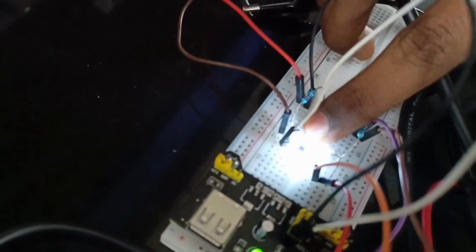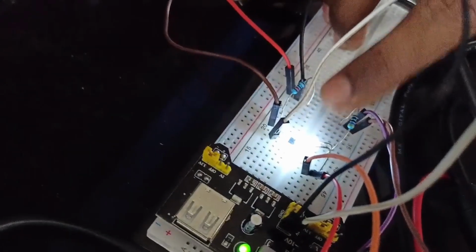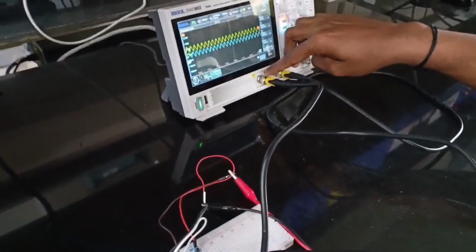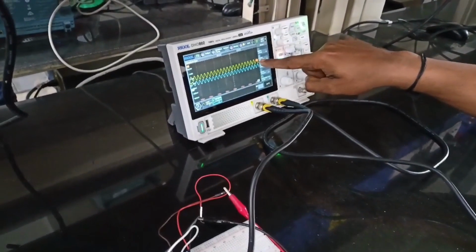When the input frequency changes, the LED's brightness also changes, affecting the light received by the photodiode. The photodiode is connected in series with a 10k ohm resistor. The voltage across the resistor is taken as the output and displayed on the oscilloscope.